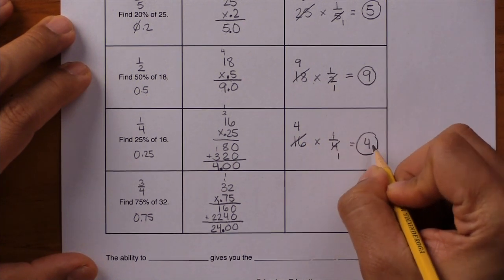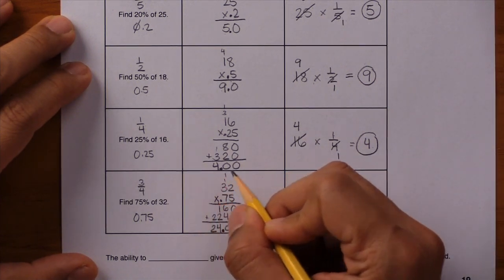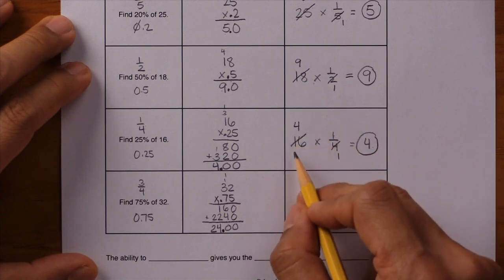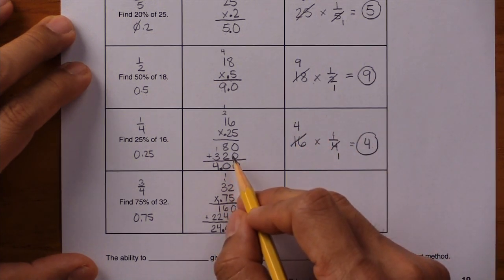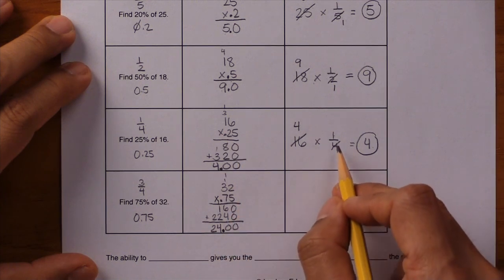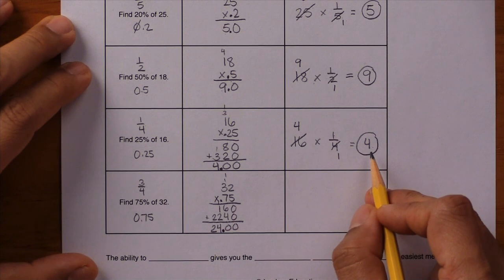And once again, you'll notice, same answer that we got when we used decimals, but this time, this was a whole lot less work than using decimals. So in this situation, I'd rather use a fraction instead of a decimal because I can get the same answer a lot faster.